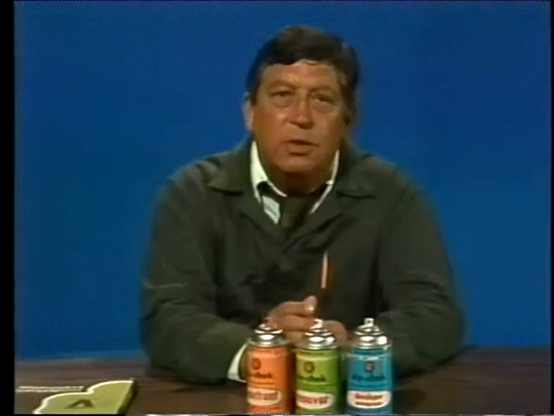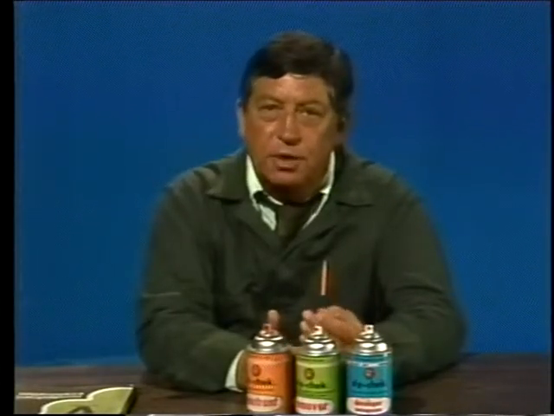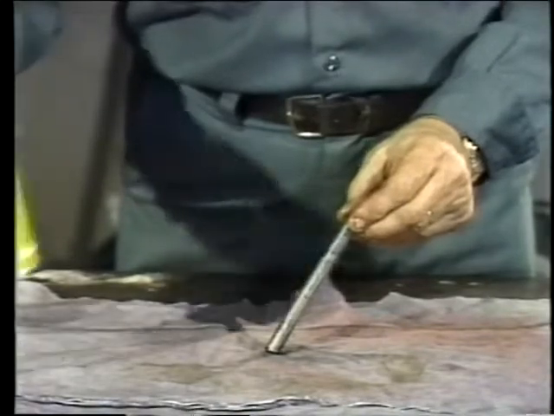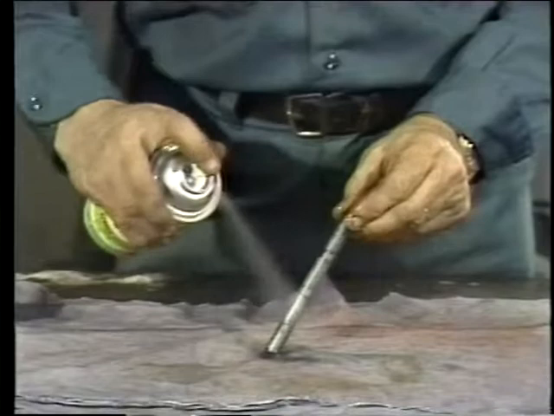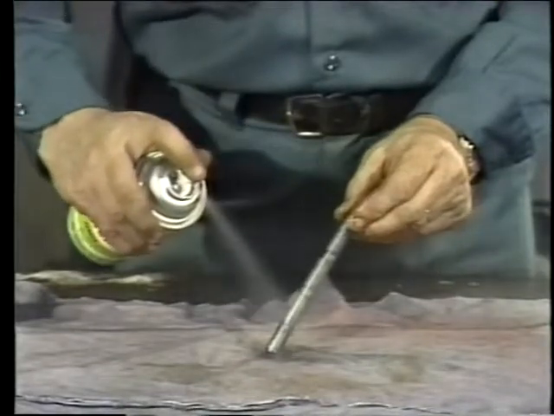A dye penetrant test can be used on almost any kind of material, metal, plastic, or ceramic, as long as the part has a finished surface. For our demonstration, we'll use this turbine blade retainer pin. The first step is to clean the part.